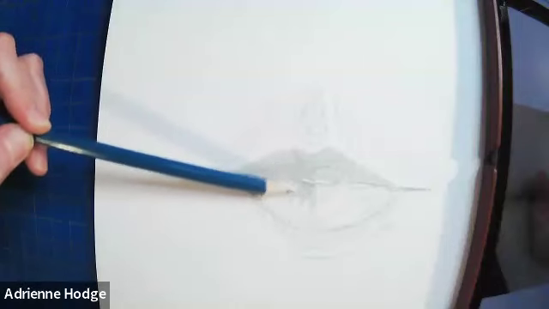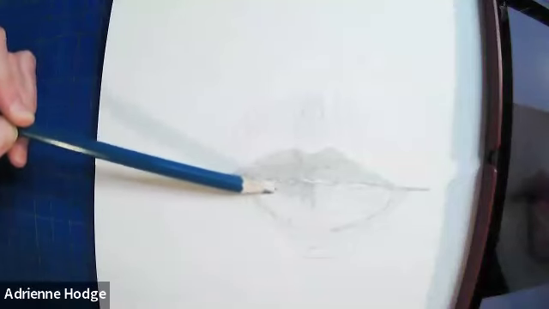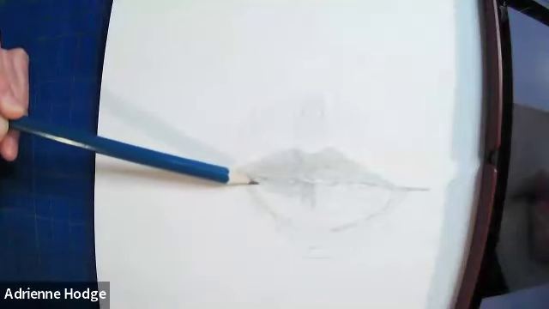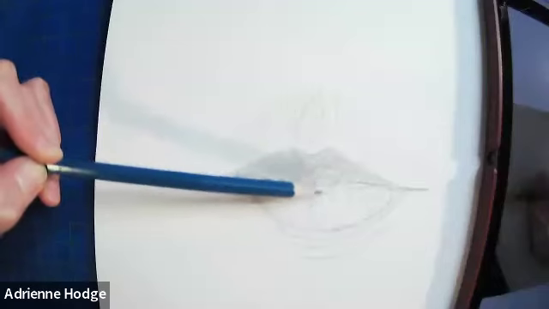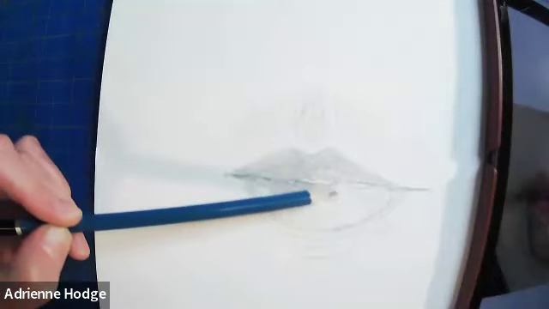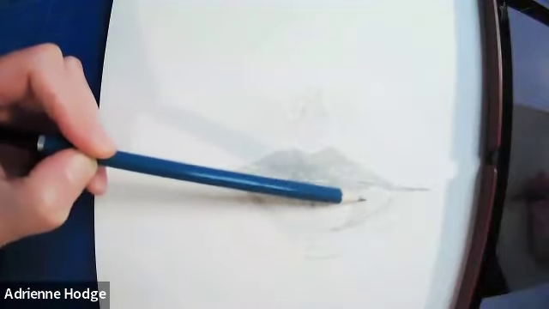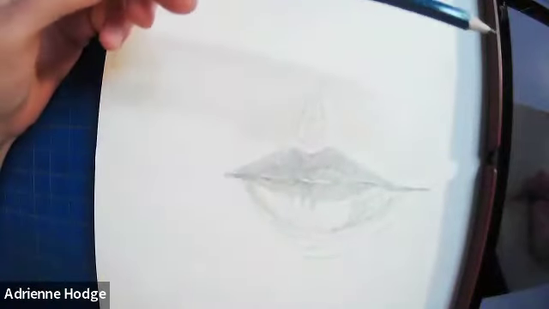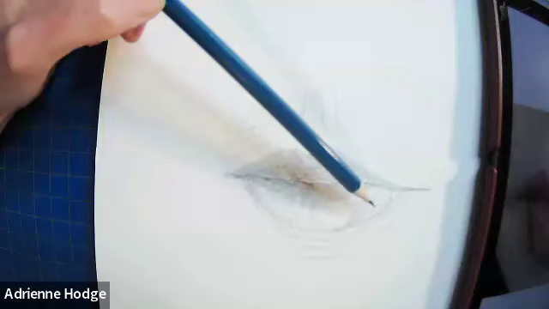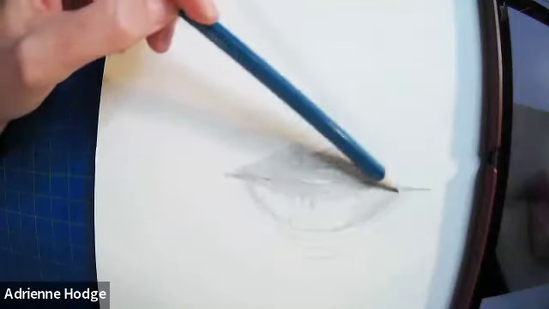The main idea is that we're making this value follow these contours. It's following the planes of the face. I'm just shifting my directional curve to the way I'm applying this value.